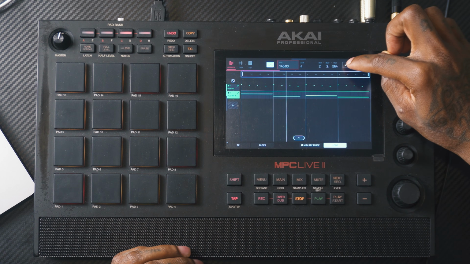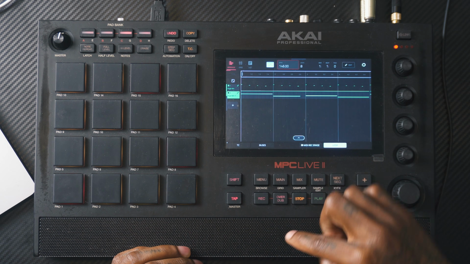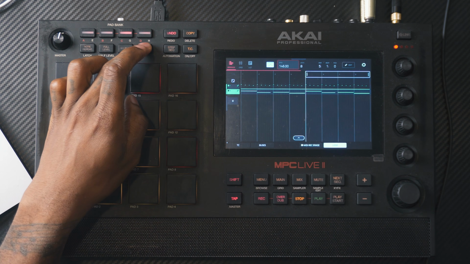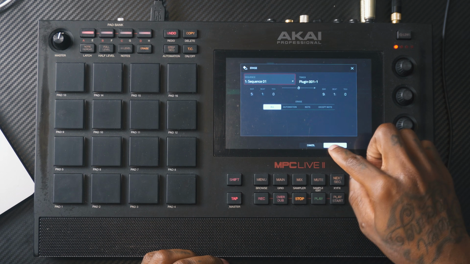So for this, I actually want the melody to be longer. So what I can do is just go to edit and then just do double the length. And I could just zoom out, and then I could just come back in at this point, and I could just press erase. Wherever my loop is going to be, I'm able to erase that section. Then I could just hop back in.